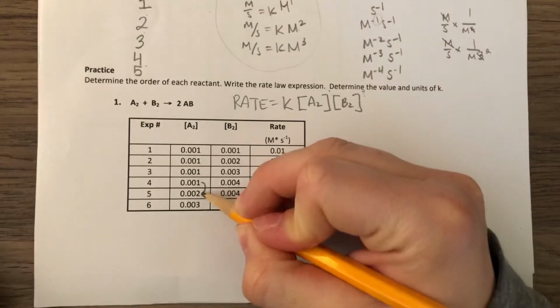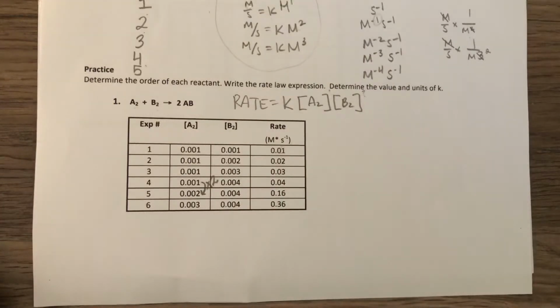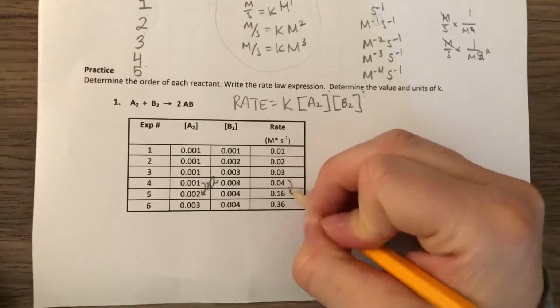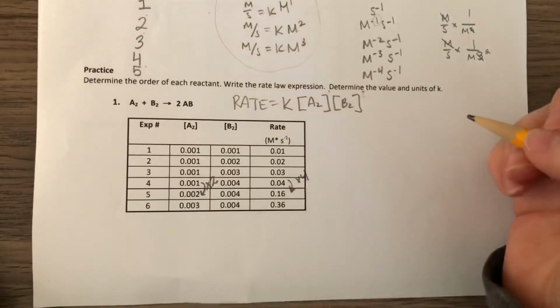So I noticed that between 4 and 5, the concentration of A doubles. How does that affect the rate? Well, the rate went up by a factor of 4 times as much.